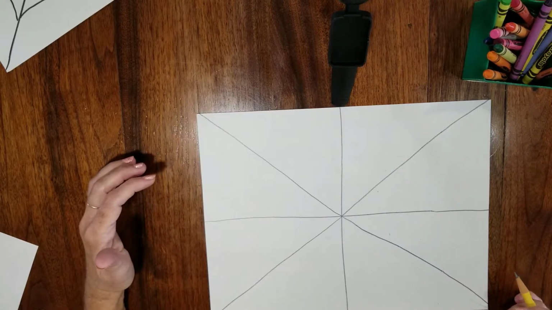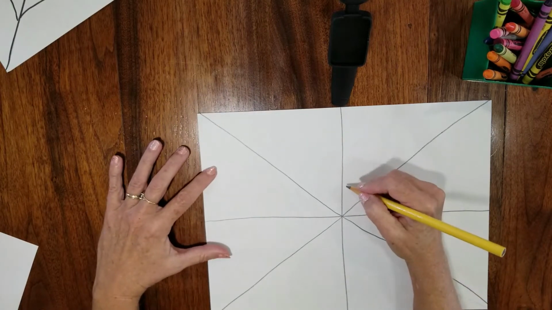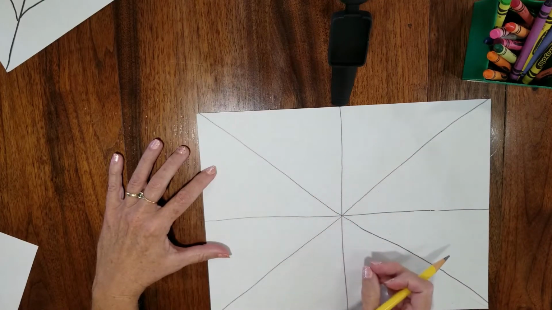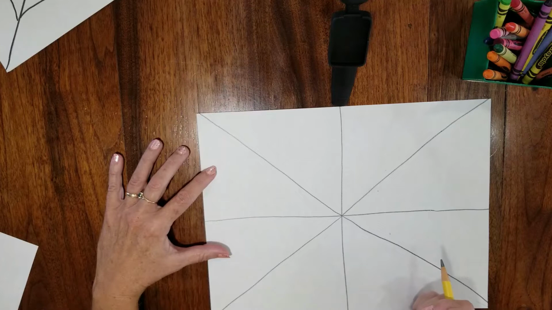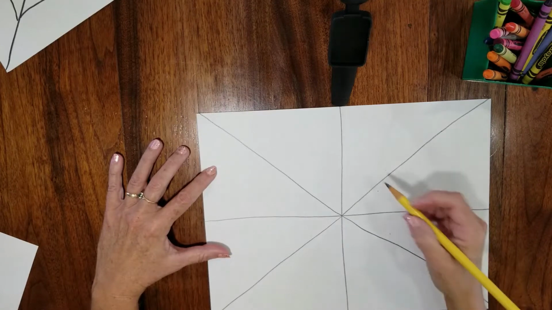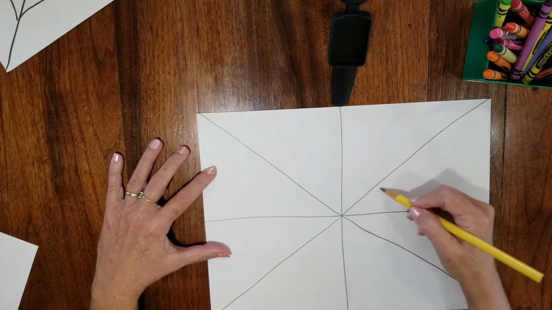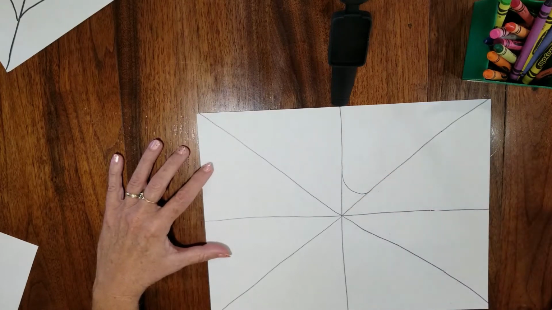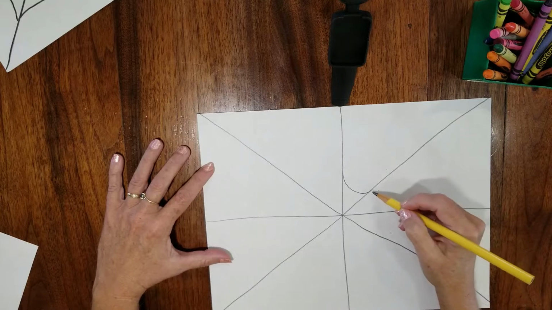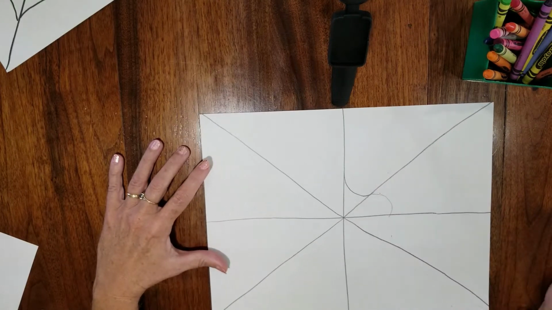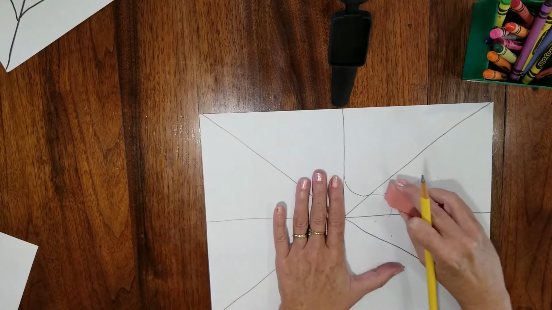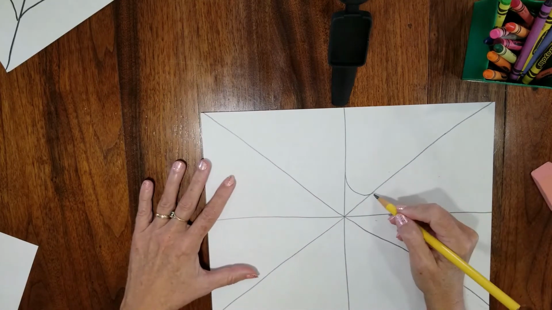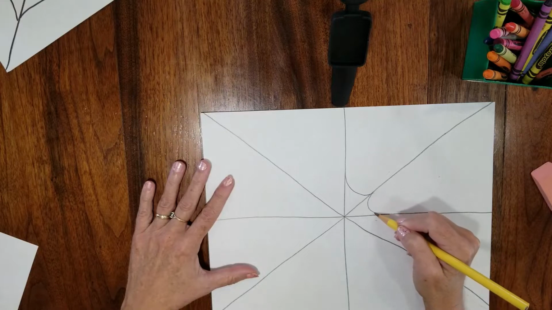The next thing we have to do is do the curved lines. So imagine that the lines are being pulled towards the center. So we want to make sure that we get the curve in the right direction. So imagine this string being pulled towards the center. So it would go in towards the center. Some of my students get it reversed and they want to go out this way. And that's not the way it goes. It doesn't go out from the center. So if you accidentally do that, just erase it. Imagine it being pulled in towards the center.